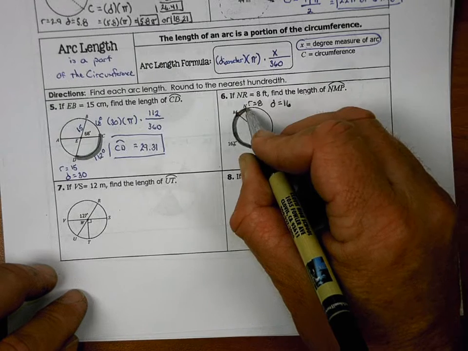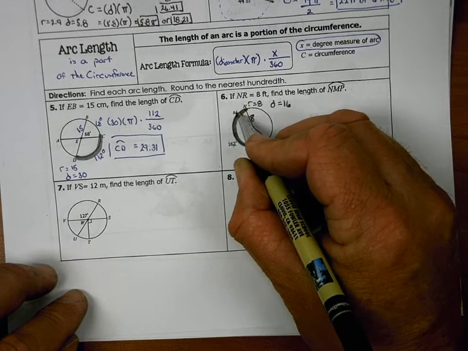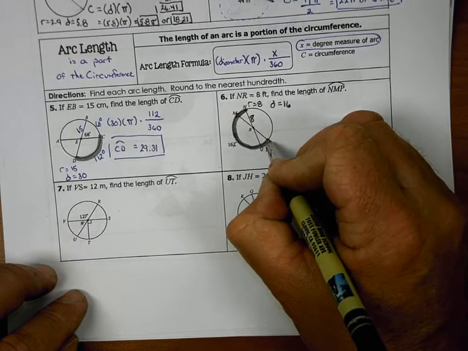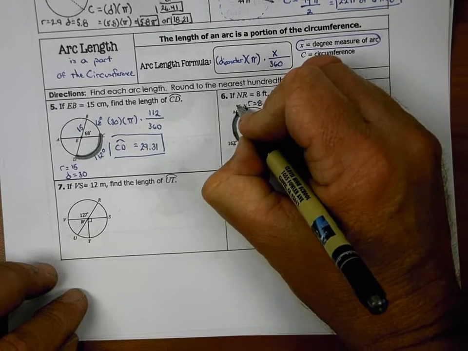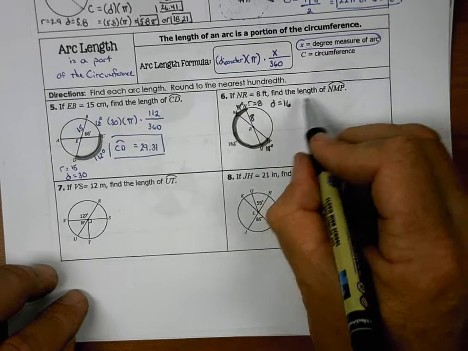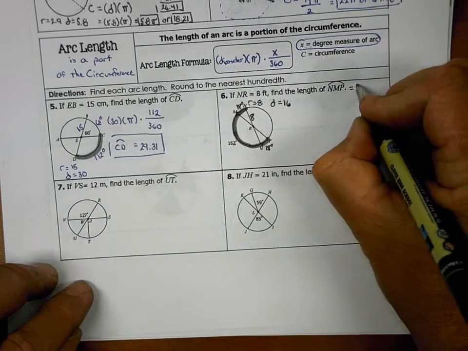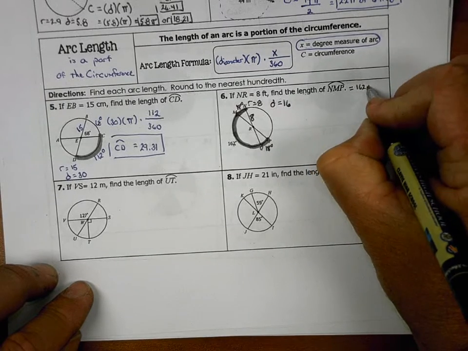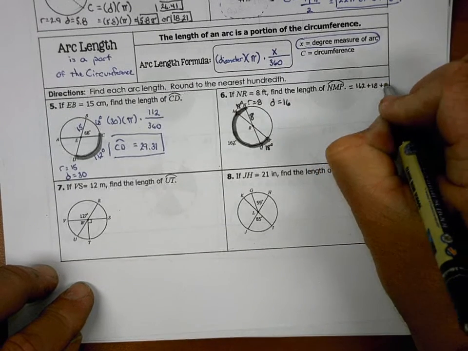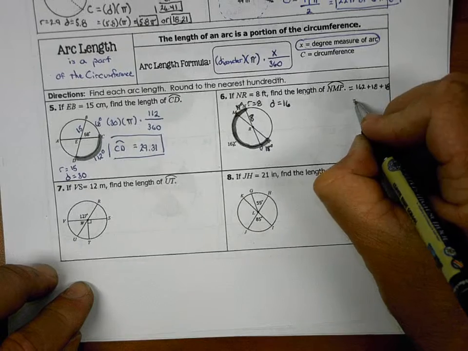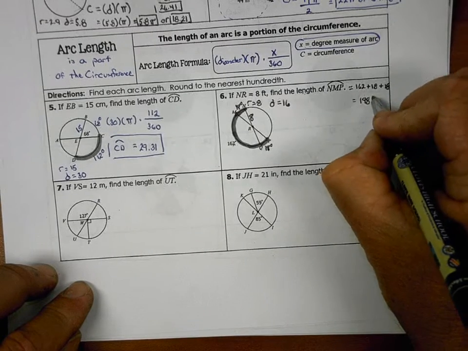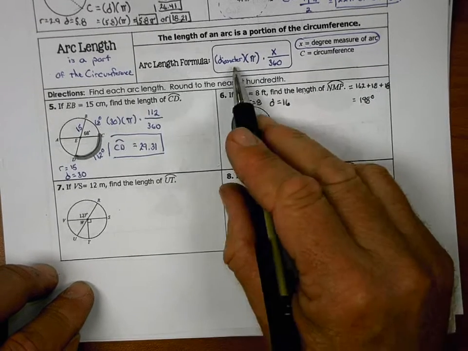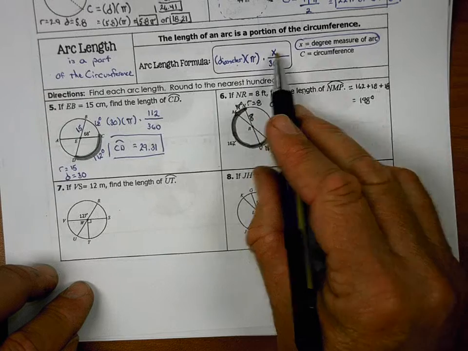Okay, but I have to figure out how much is M to N. Well, M to N is the same as Q to P, so that's 18 degrees. So if you notice then, arc MNP is going to be 162 plus 18 plus 18. So that's 198 degrees.